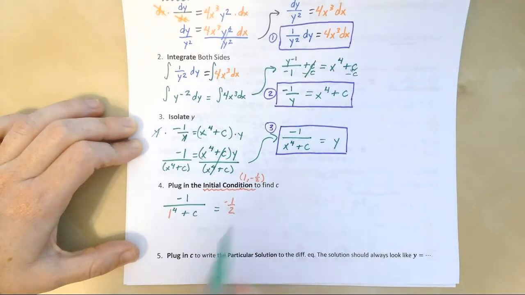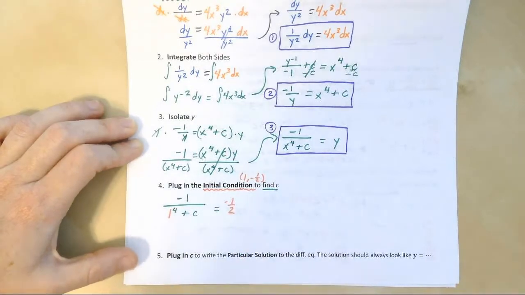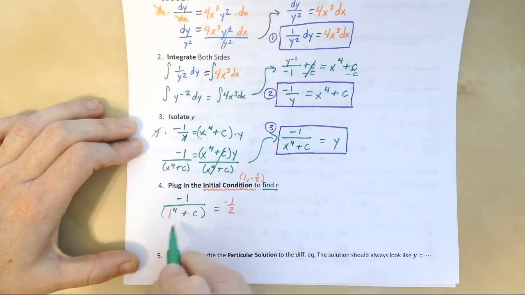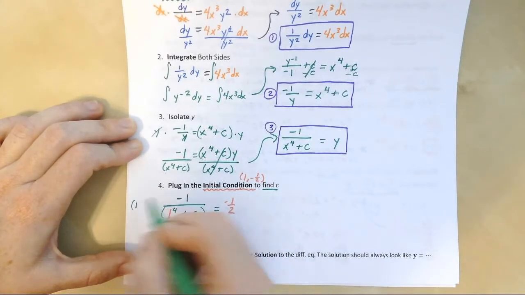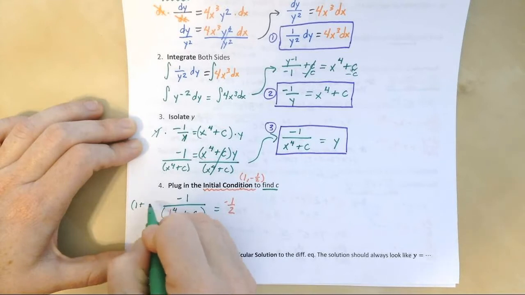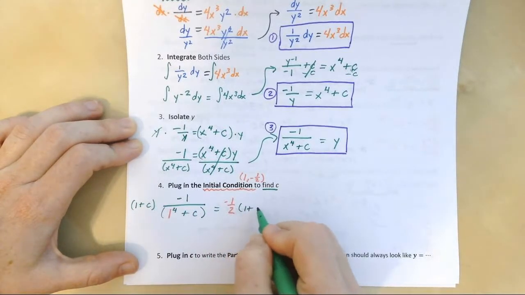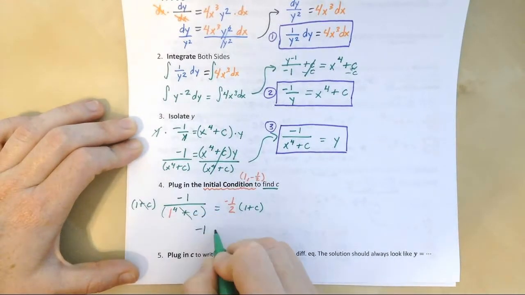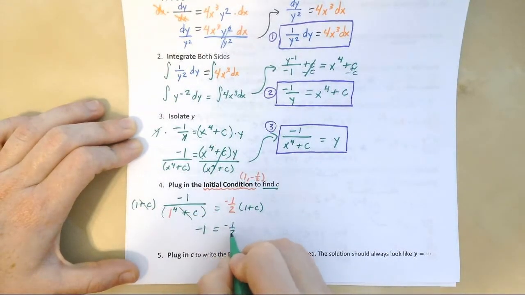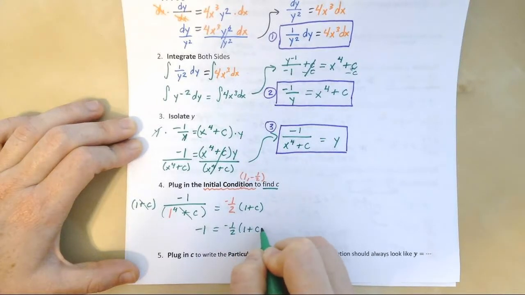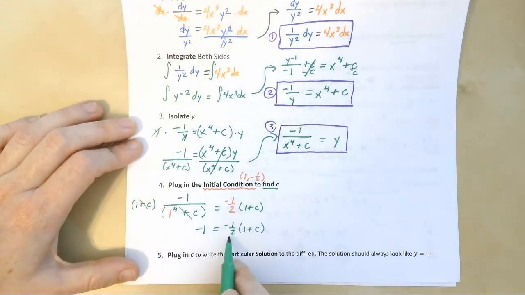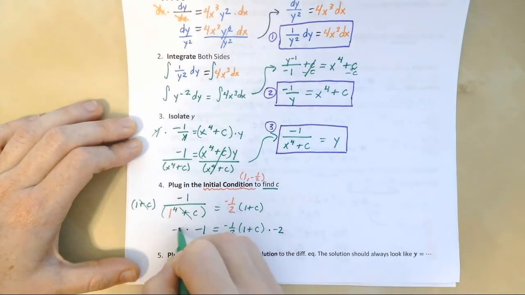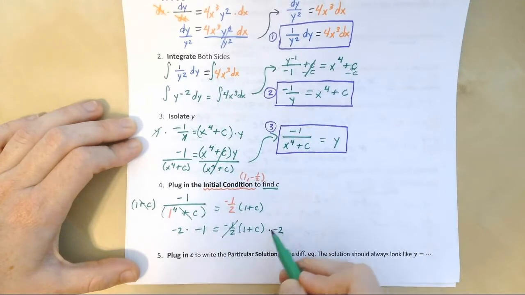Now we have to find c. It says find c. So let's find c. I'm going to multiply this whole thing out of the denominator, because I've got to get c out of the denominator. So 1 to the 4th is just 1, right? 1 plus c times 1 plus c. And you get negative 1 equals negative 1/2 times 1 plus c. I'm going to multiply times negative 2 to cancel out this guy.